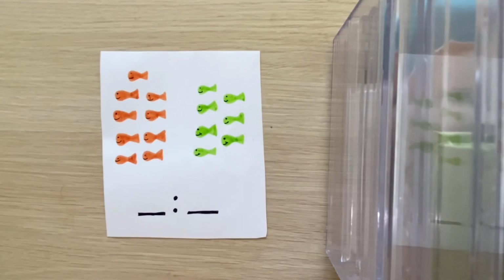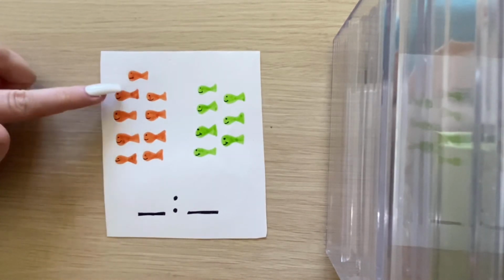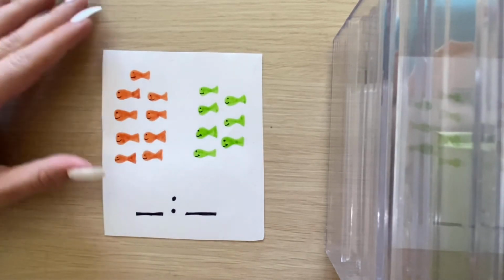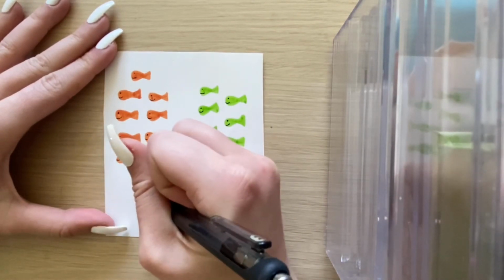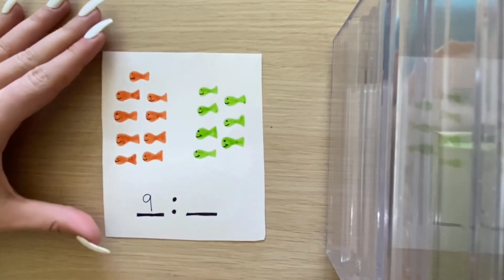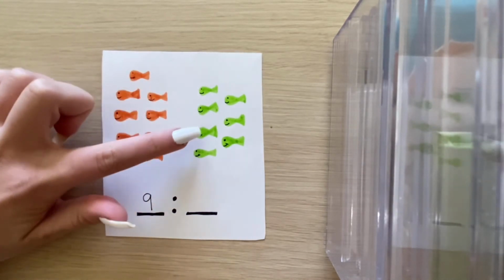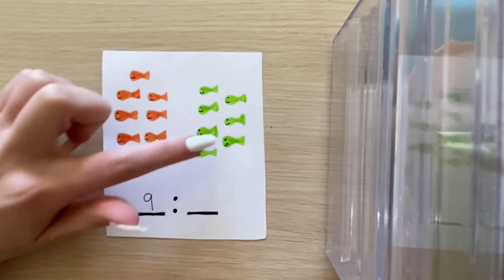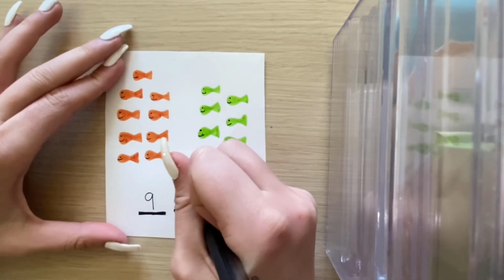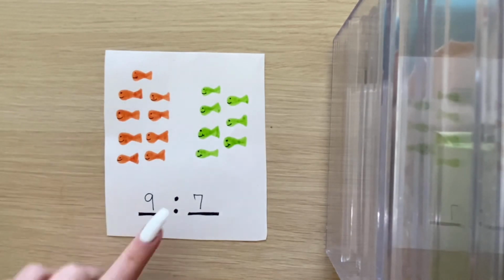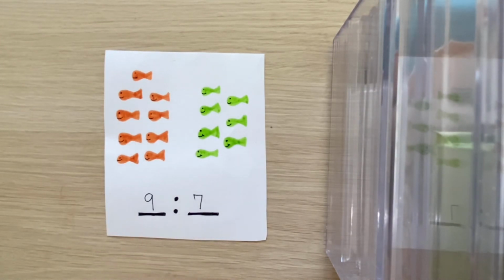As you can see, we have 1, 2, 3, 4, 5, 6, 7, 8, 9 orange fish. You should have come up with 9 orange fish in the fish tank. On the other side, we have 1, 2, 3, 4, 5, 6, 7. You should have come up with 7 fish that were green in the tank. Now, if your ratio came out to 9 to 7, you did it perfectly.